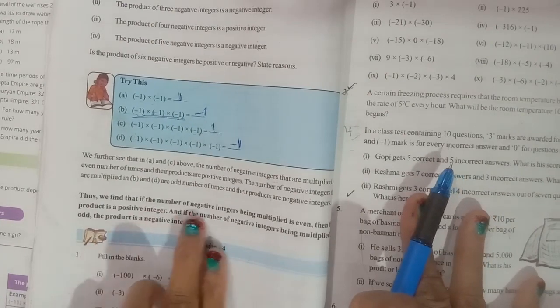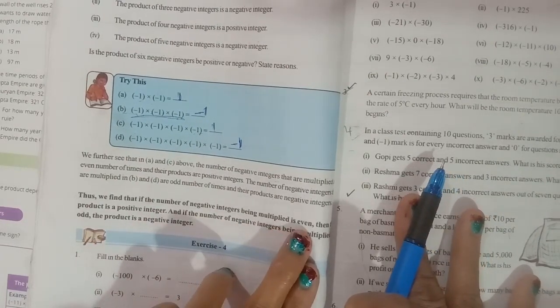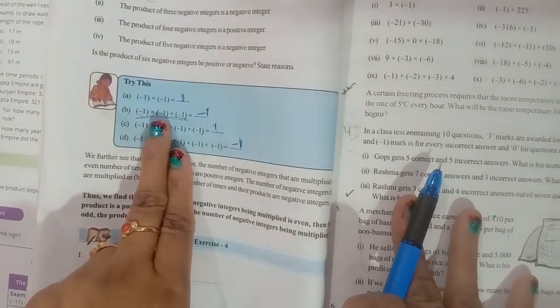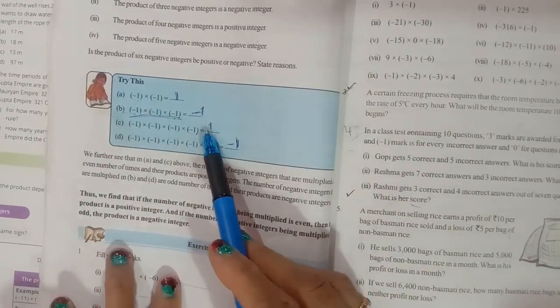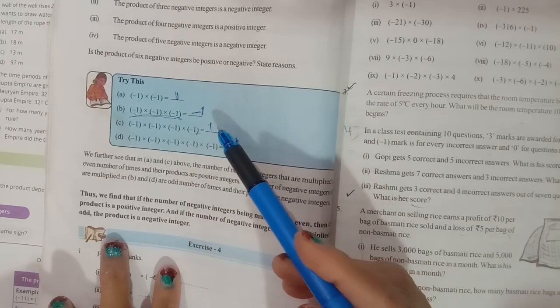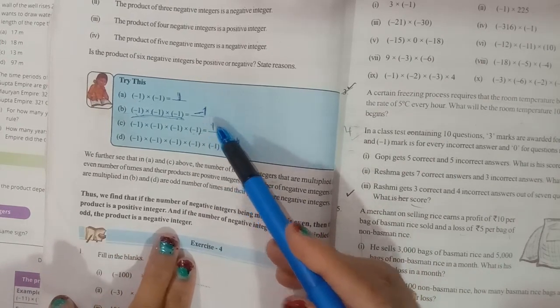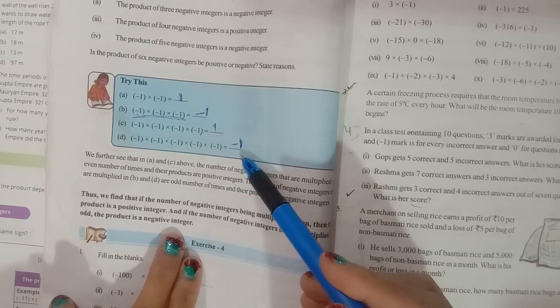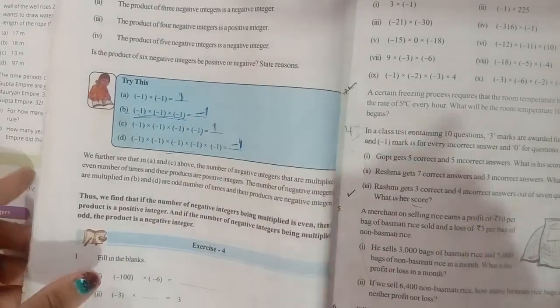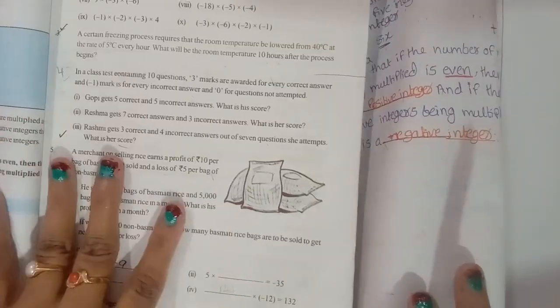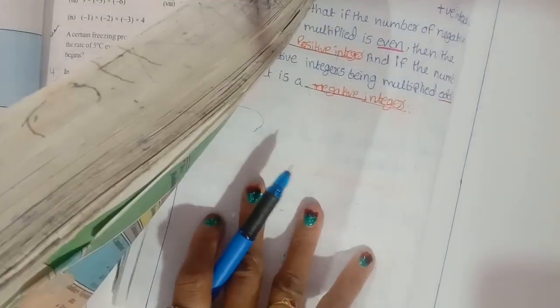What you can observe is, if the number of negative integers being multiplied is even, then the product is positive only. If the number of negative integers being multiplied is odd, then the product is negative only. If it's odd, the product is negative. If it's even, the product is positive only. Okay, this is all after our multiplication.